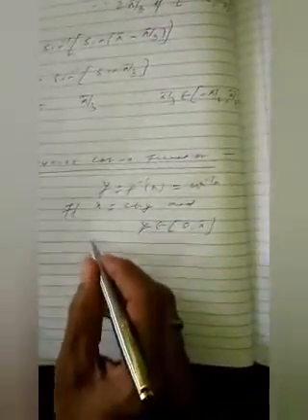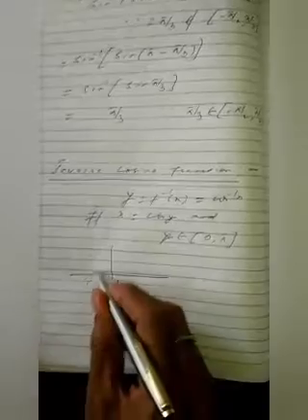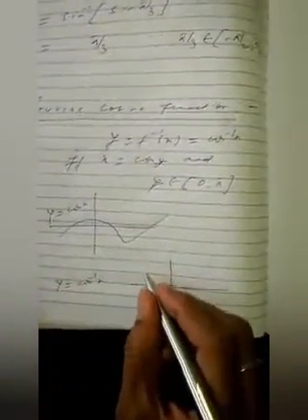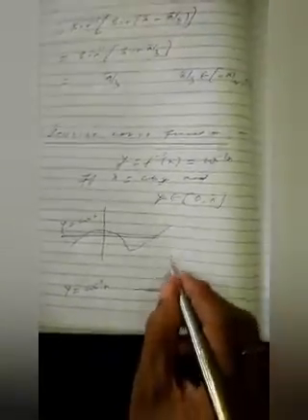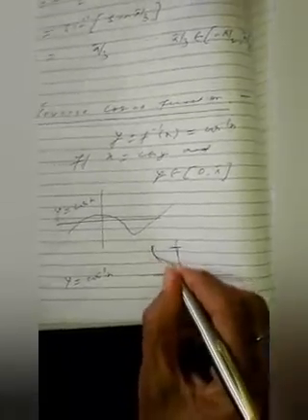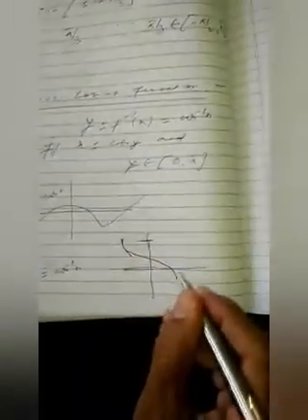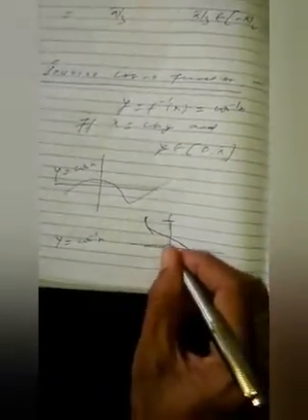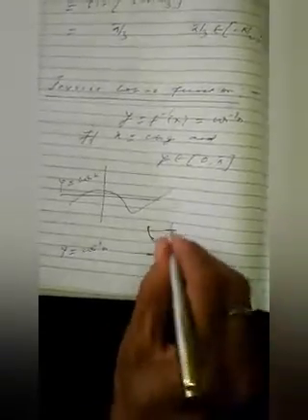Earlier we went through the graphical representation of the cosine function like this. This is y is equal to cos x. But for y is equal to cos inverse x, the graph will be like this. This is pi, this is 0, and the graph will be like that.